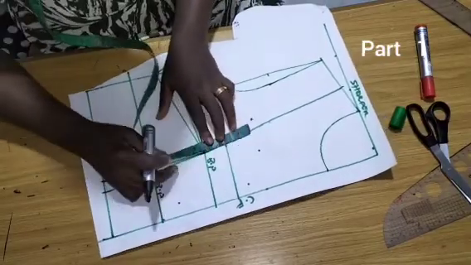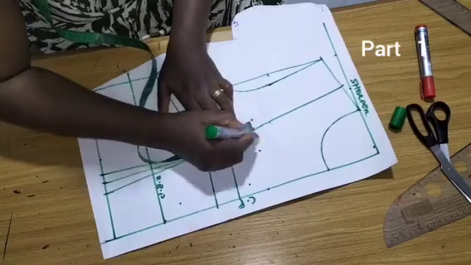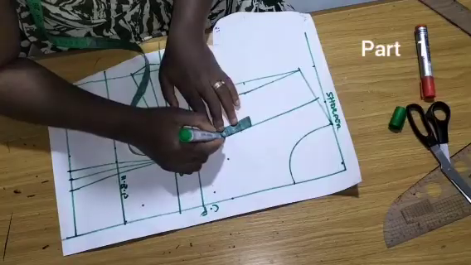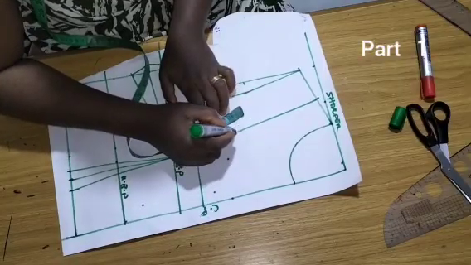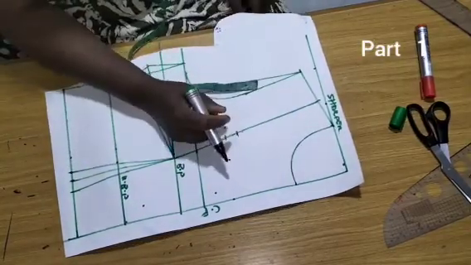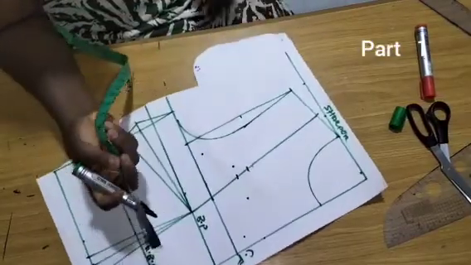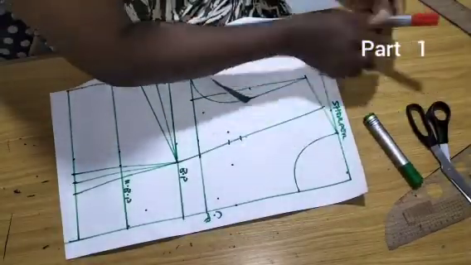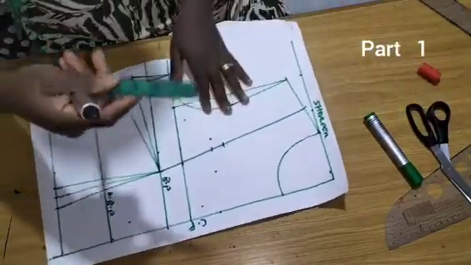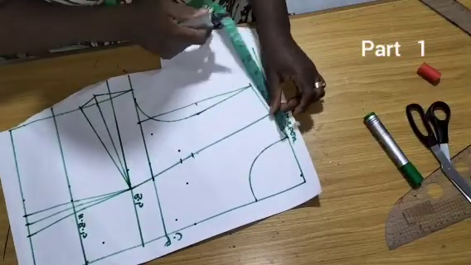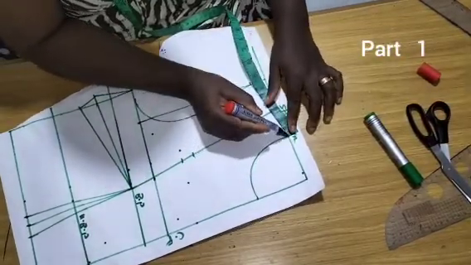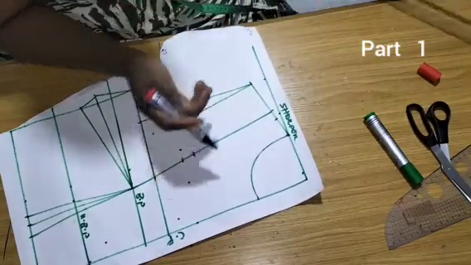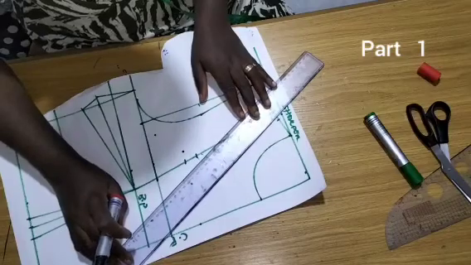On this line, I'm going to mark out 3.5 and I'll go up by 0.75 from this line. I'll mark 3/4. That will be the apex of my neckline. The neckline I'm going to work with now, that is what I want to create. I'm going to come in from my shoulder tip by 1.5. You can also do 1 inch, and I'm connecting it directly.